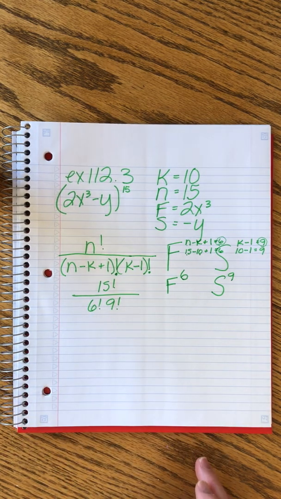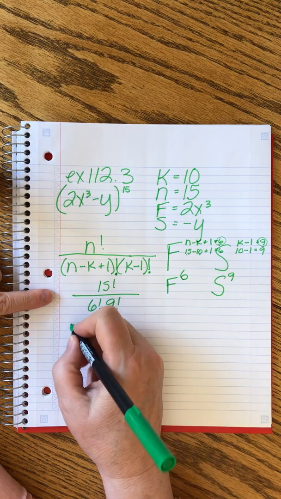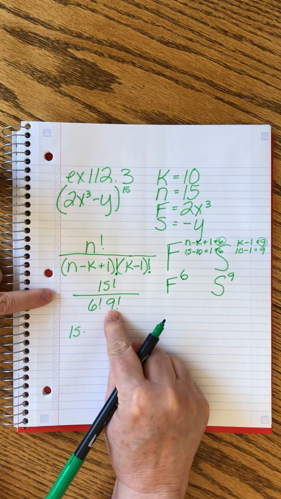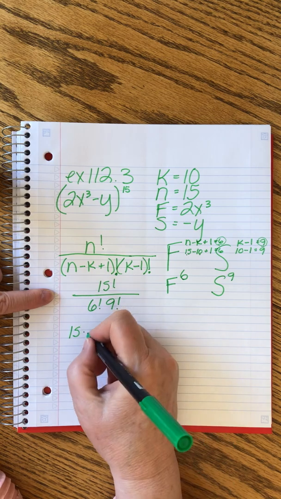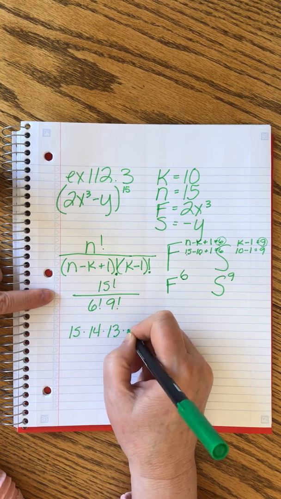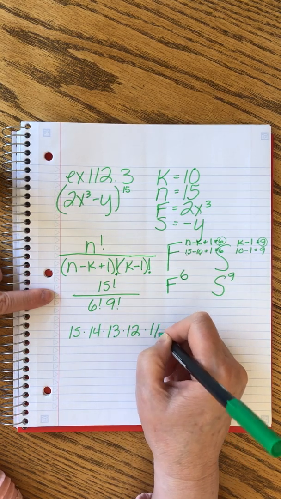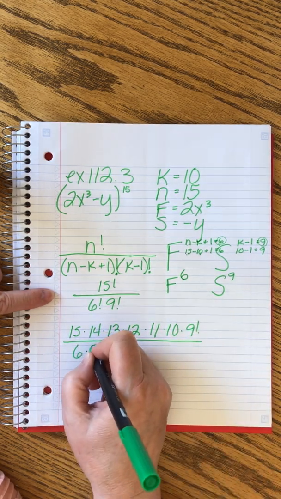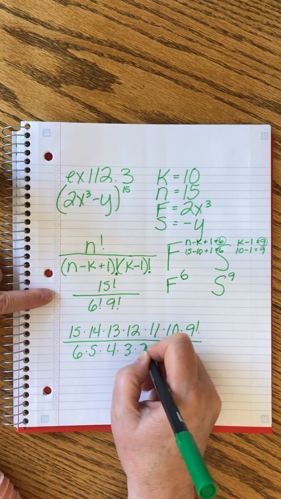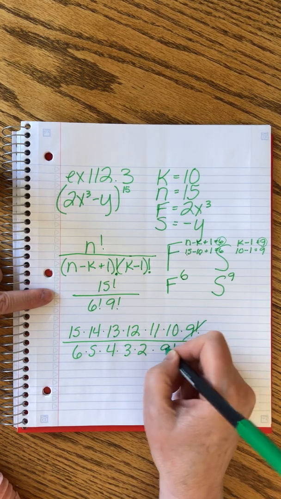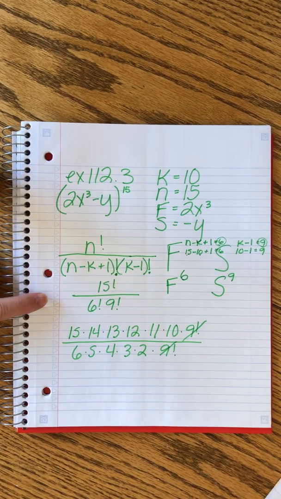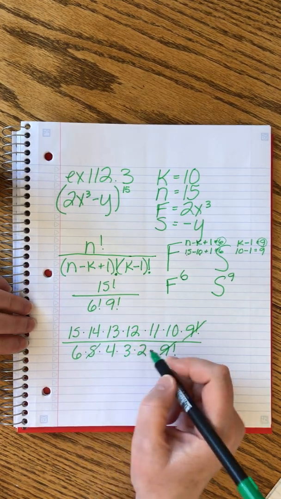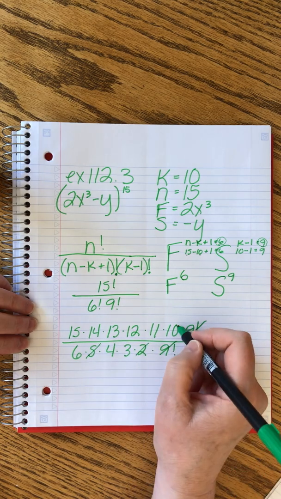Again, you could use a calculator, but honestly, I would rather you do these in your head. They're not too complicated. So this one, again, we want to cancel the higher of the 2 factorials. 15 times 14 times 13 times 12 times 11 times 10 times 9 factorial, finally. And then 6, 5, 4, 3, 2 times 9 factorial. Cancel, cancel. Now let's see, what can we get rid of? Well, let's just take the 5 and the 2 against the 10.